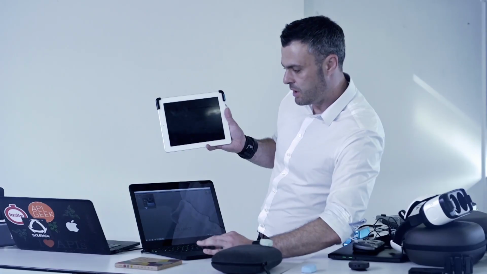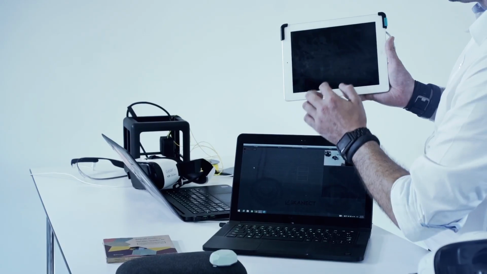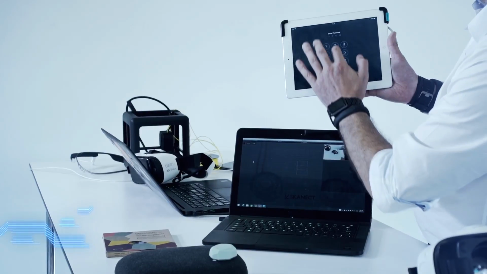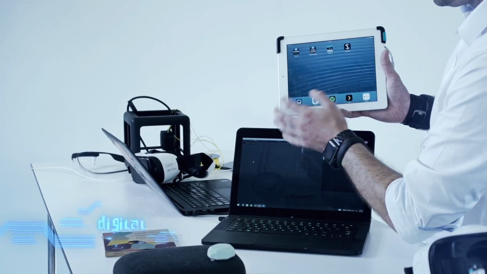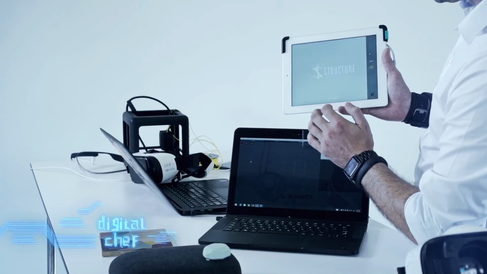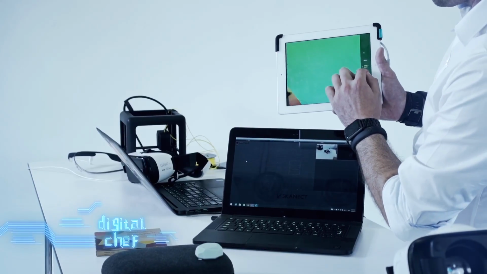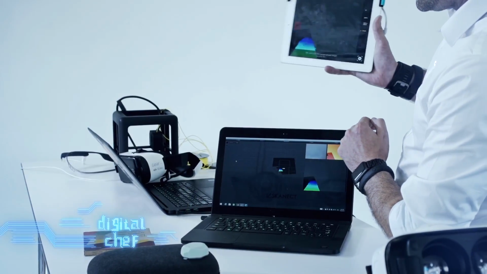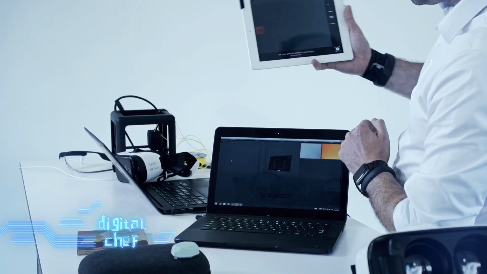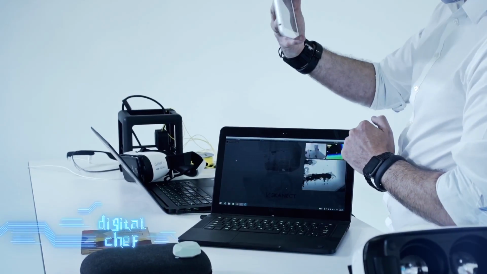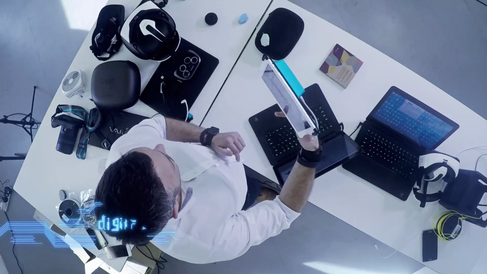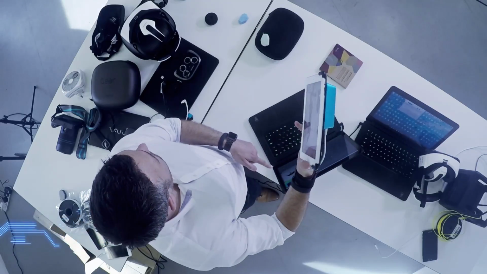And I'm going to click on Start on the app. Then I'm going to bring up my iPad. I'm going to launch my Structure application and I'm going to click on Uplink. And when I click on Uplink, you should be able to see as I pan around the room, the data is live streaming from the actual capture device to the actual laptop itself.